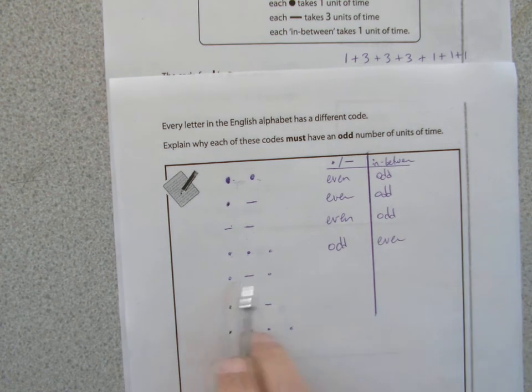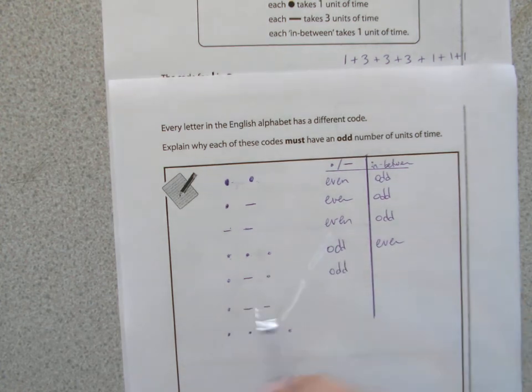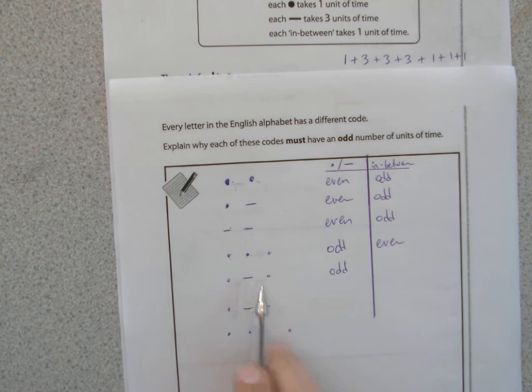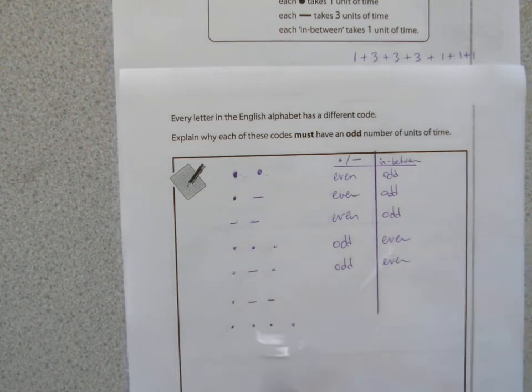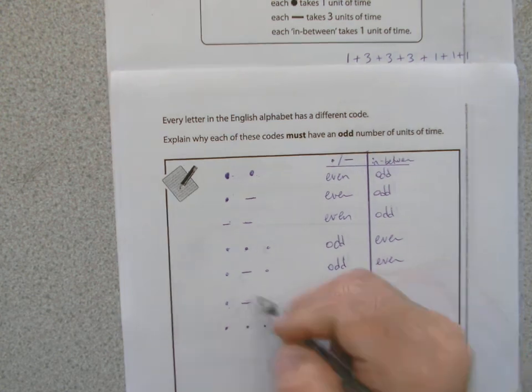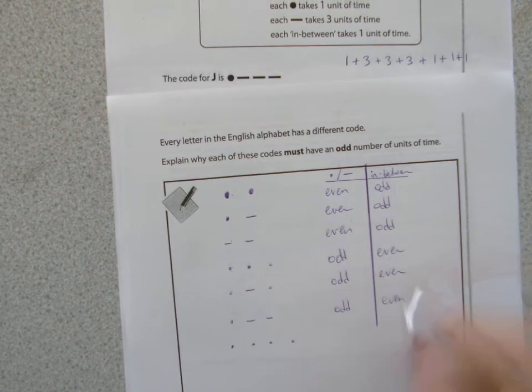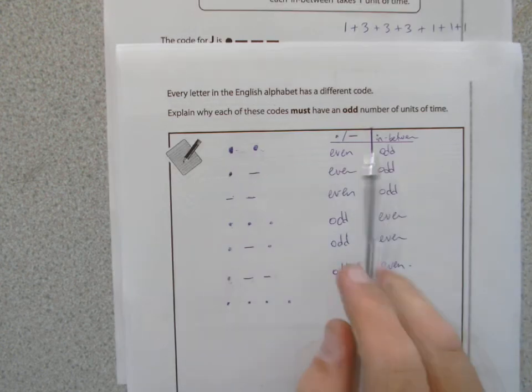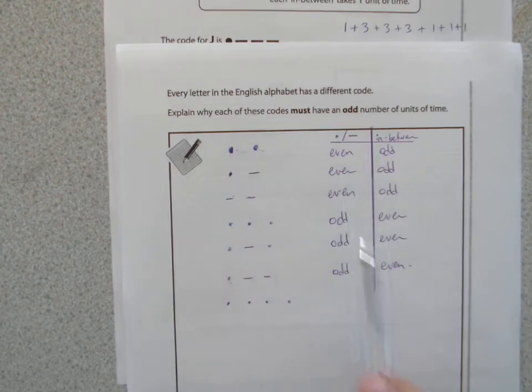Do the same here. If you add these up, that's 1. That's of course 3, if you don't remember, and that's 1. That adds up to 5, so that's odd. The gaps in between then, there's 2 units of time, so that's even. Okay, do the same here. 1, 3 and 3, which is 7. So that's odd, but there are 2 gaps, which is even. Okay, so you can see here maybe there's a bit of a pattern going on. If this one's odd, then that's got to be even, and if this is even, that's odd.